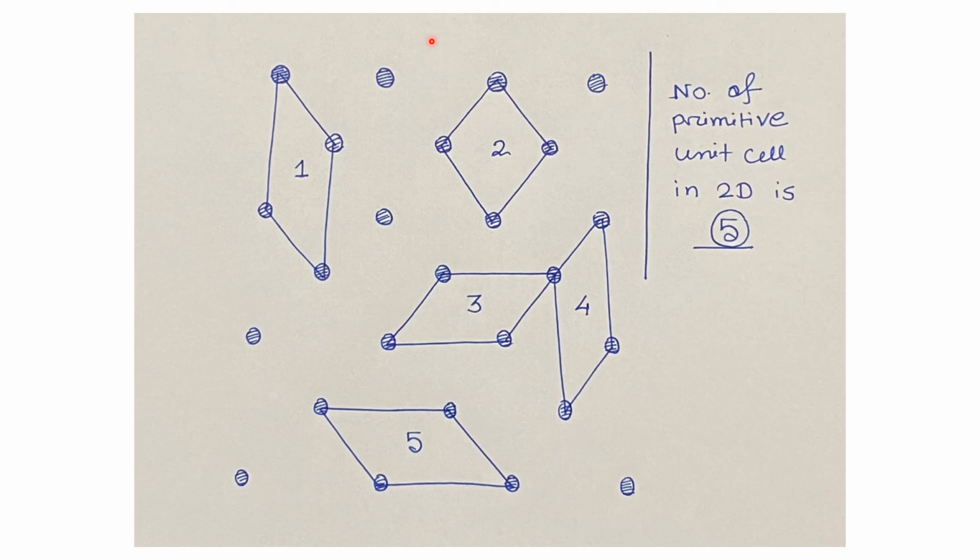According to the definition of primitive unit cell, the lattice points lie at the corners of the primitive unit cell. Now we'll see how we can connect the 4 lattice points in this two-dimensional lattice structure in different manners to form the primitive unit cell.